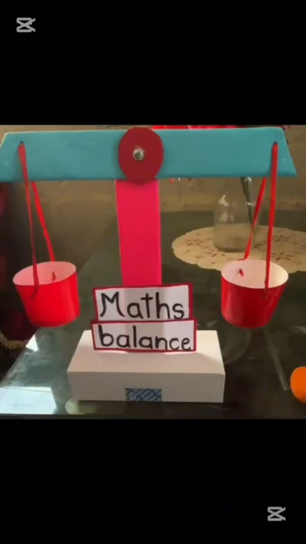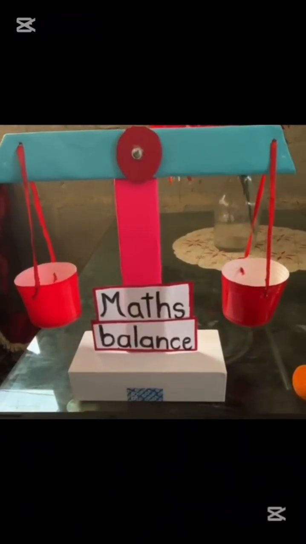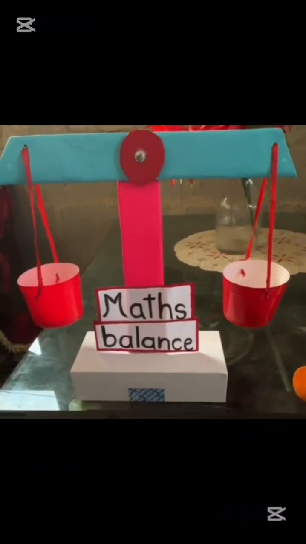Now, the hands-on nature of the balance would help our children grasp abstract ideas in a concrete and engaging way. Now, how can we use this teaching aid in grade 1 to 4?